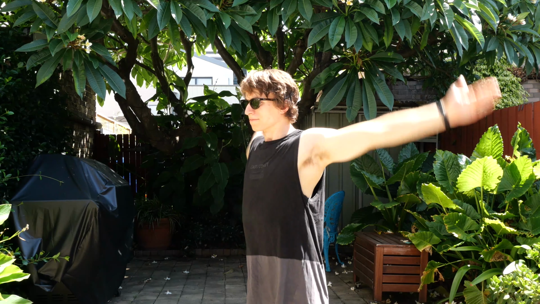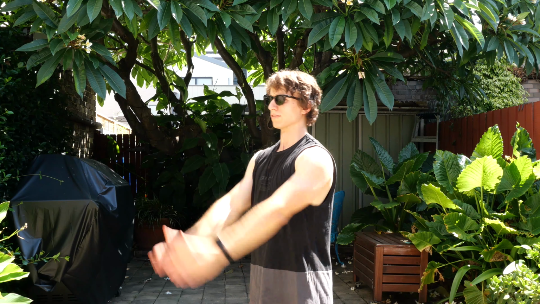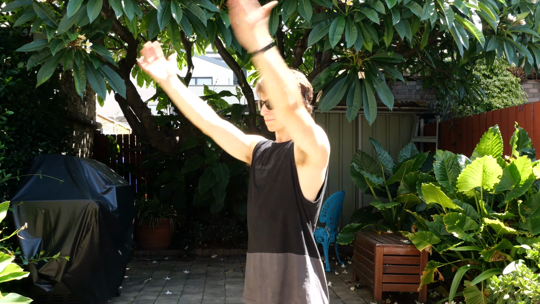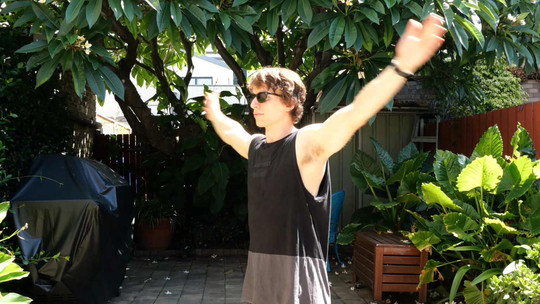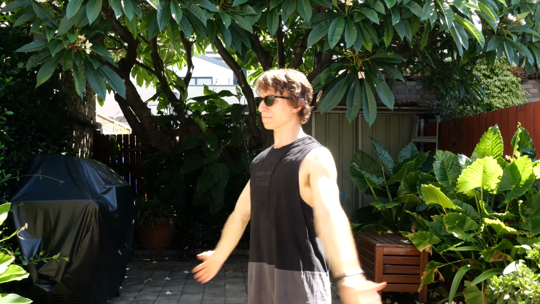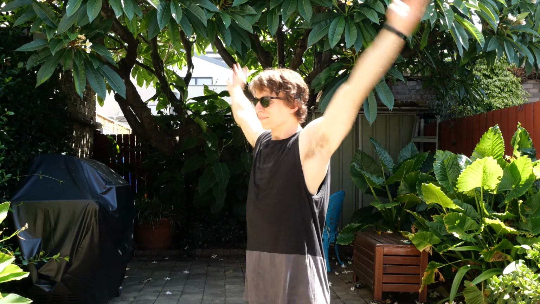So we start with some small arm rotations, and as we keep doing these revolutions, start increasing the size of the circles. Once this is reached, reverse the direction and start to decrease the circle size back to where you started. Turn out your hands so your thumbs are facing outwards to avoid unnecessary shoulder internal rotation.